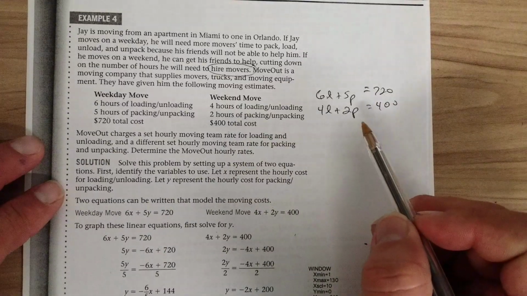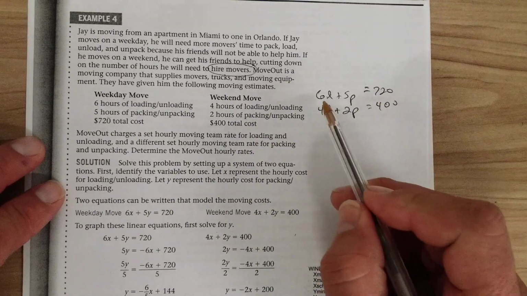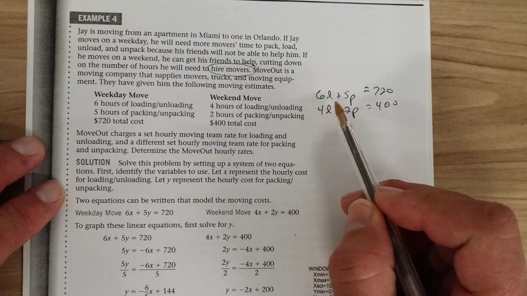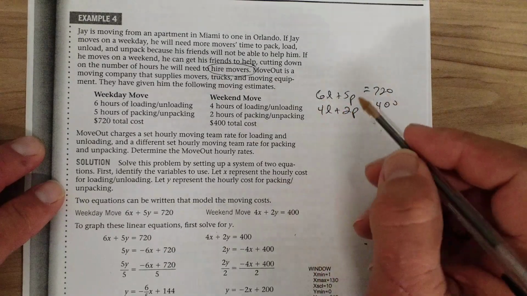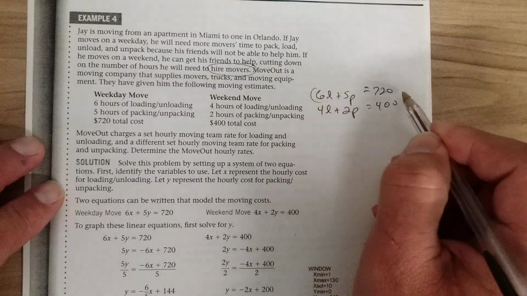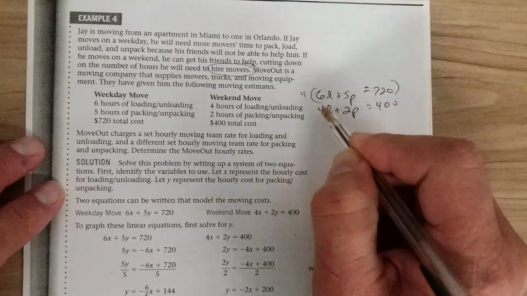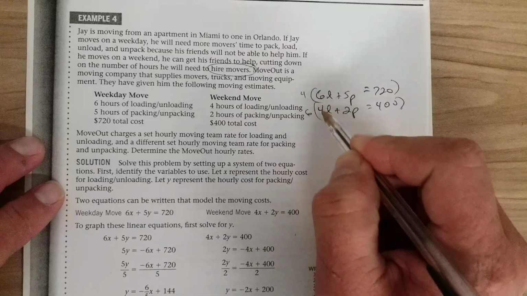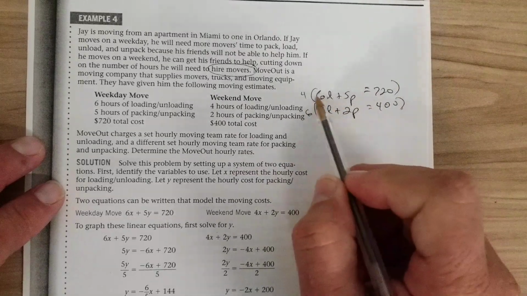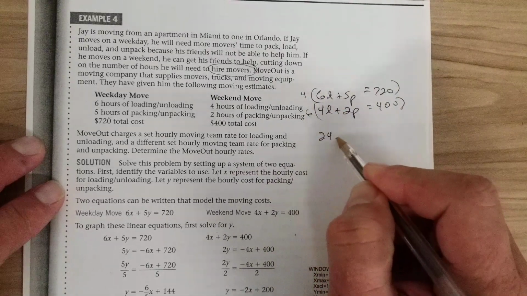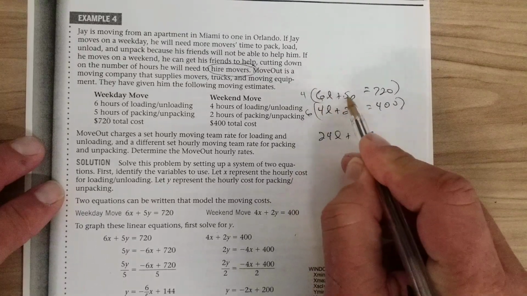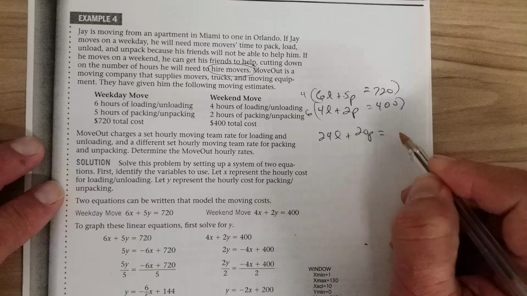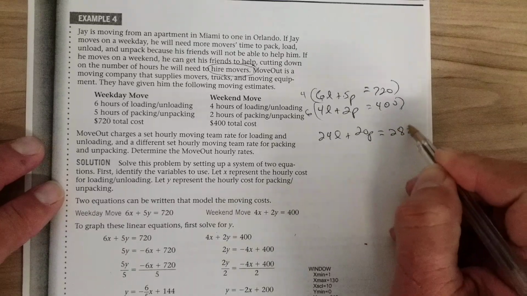So I'm going to multiply this top equation by 4, and I want to multiply the bottom equation by 6. So when you multiply the top equation by 4, you get 24L plus 20P, and 720 times 4 gives you 2880.